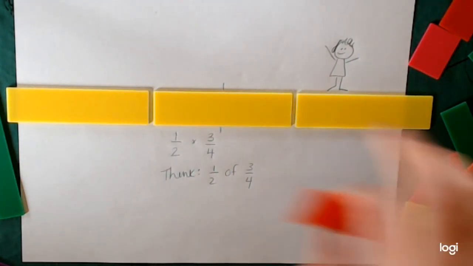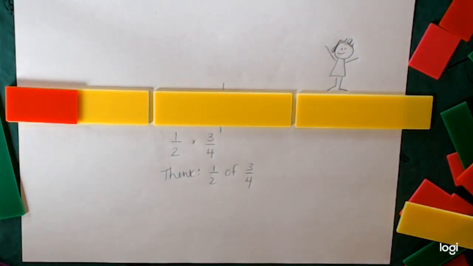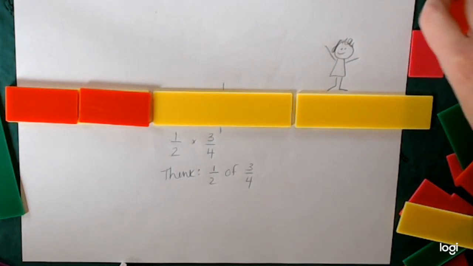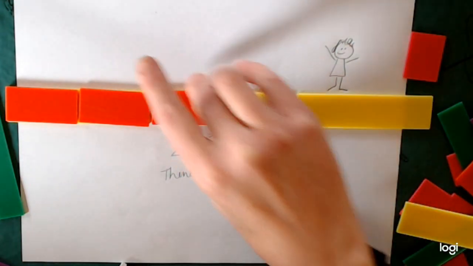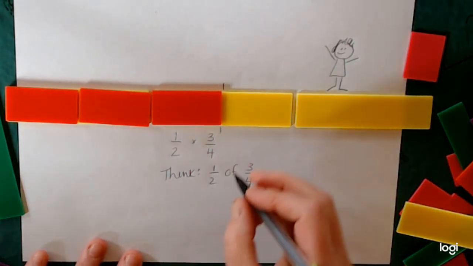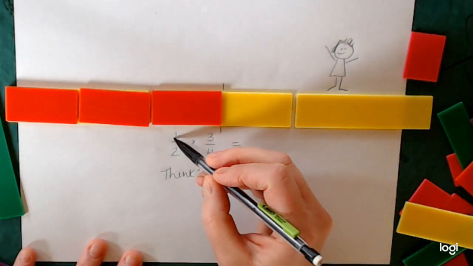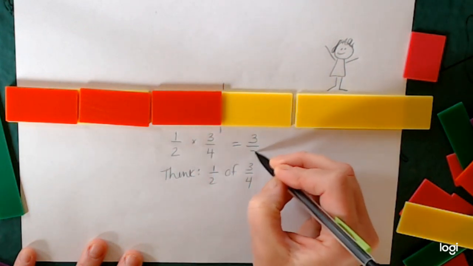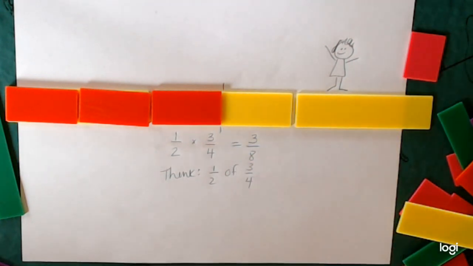I'm going to split these into eighths. I have 1, 2, 3, 4, 5. It would be 6/8. So notice that a half of 3/4 is actually 3 of these eighths, 3 of the red ones. And if you do the computation for multiplication, you multiply across the top. 1 times 3 is 3. 2 times 4 is 8. And indeed, you get 3/8. Half of 3/4 is 3/8.